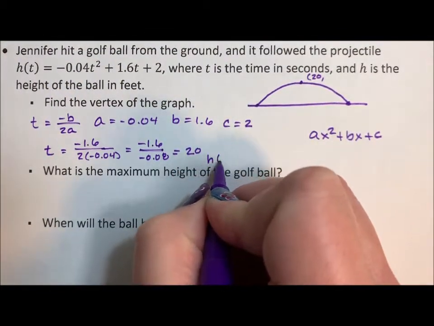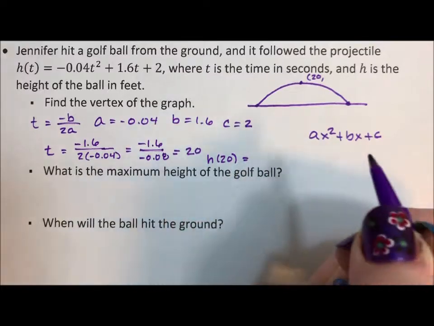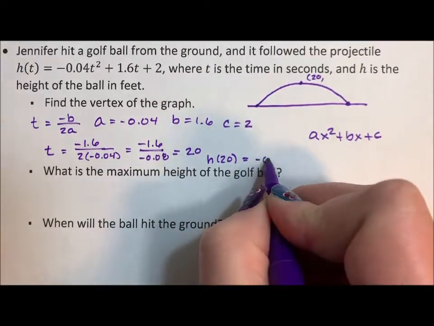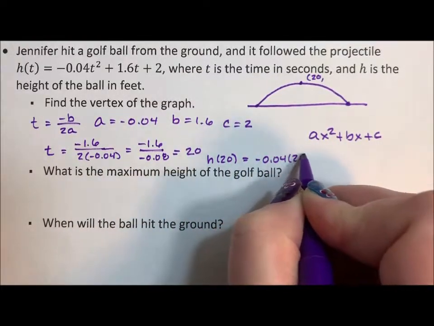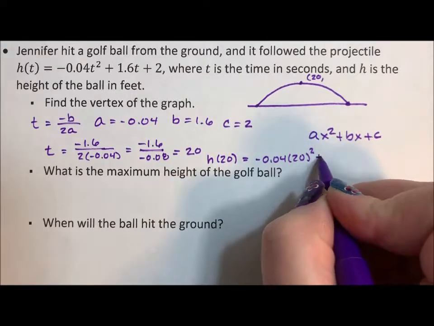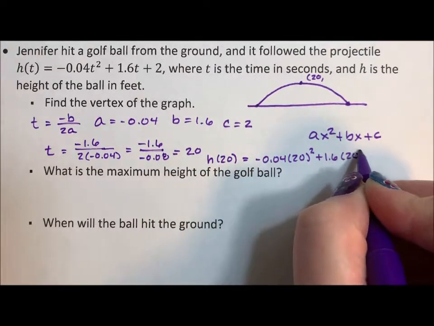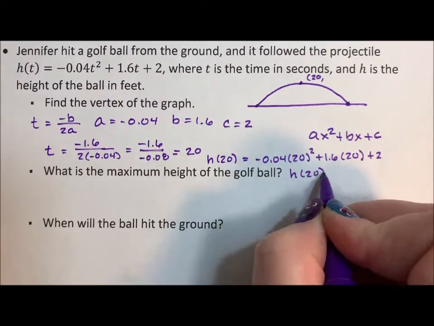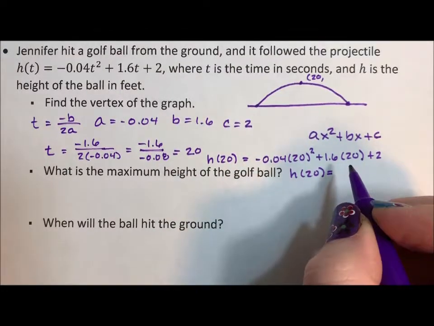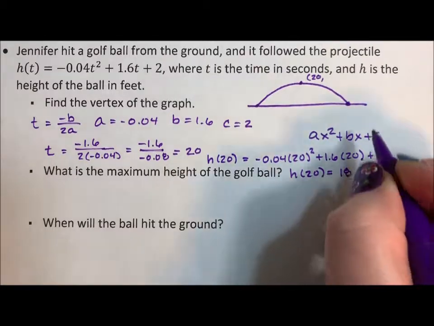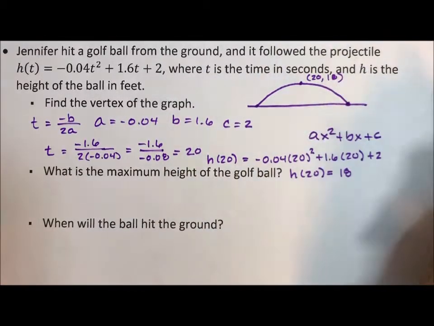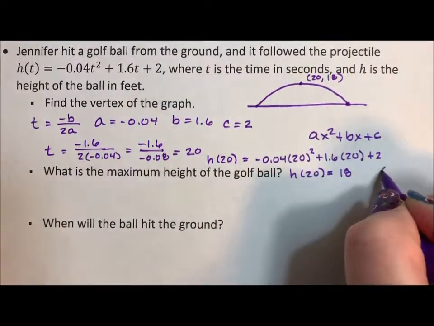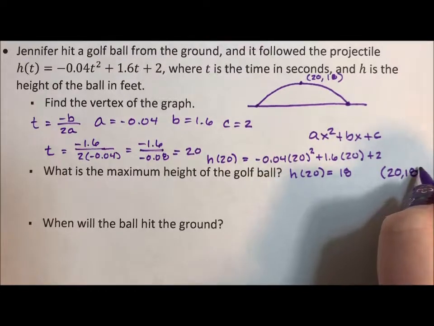So h of 20 is negative 0.04 times 20 squared plus 1.6 times 20 plus 2. We put that into our calculator and we get 18. So our vertex is 20, 18.